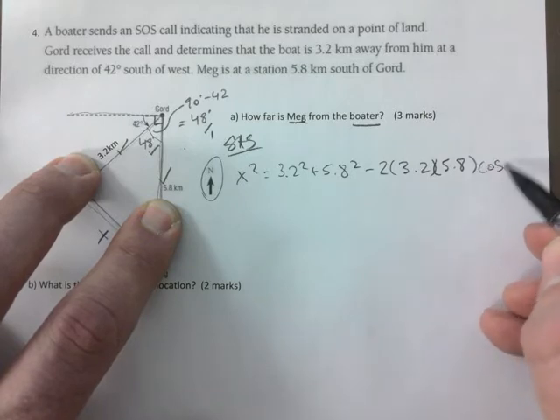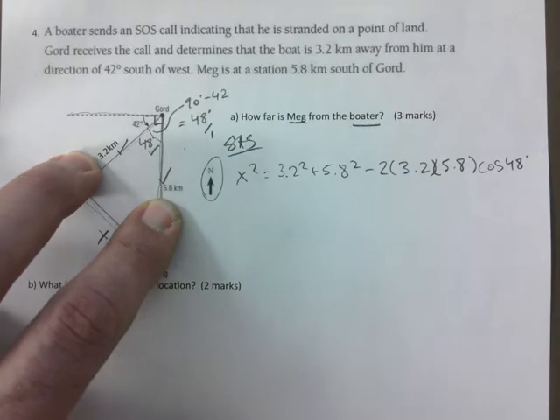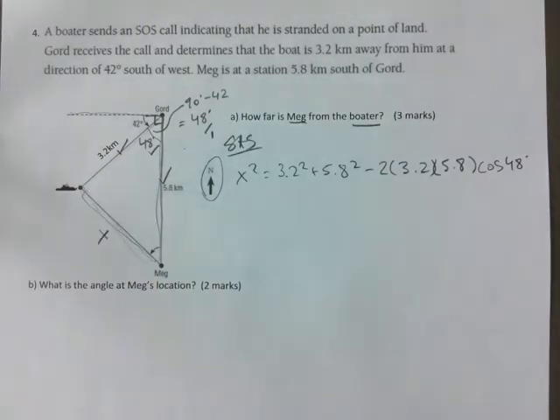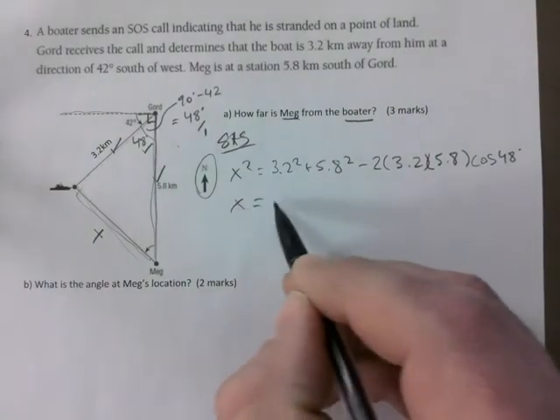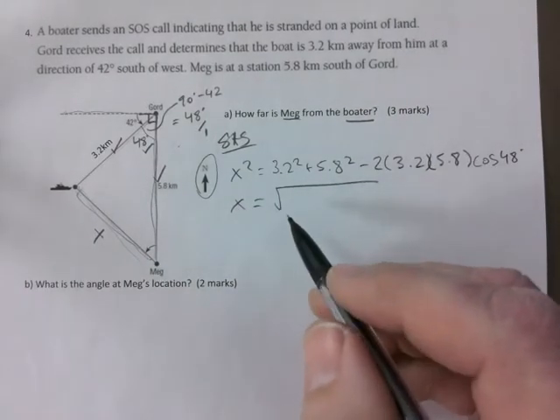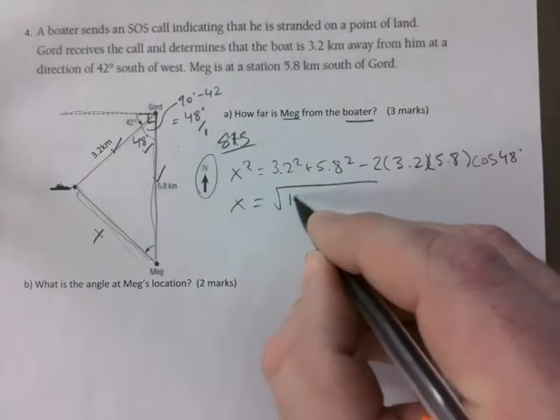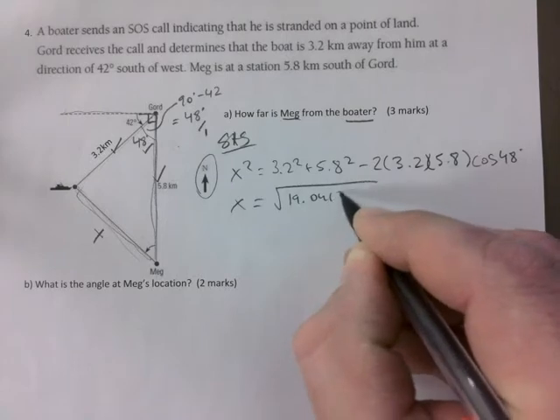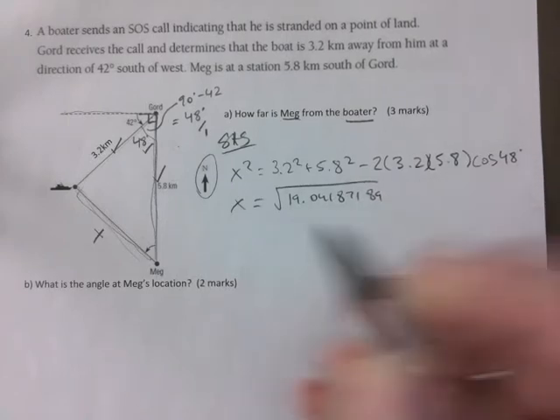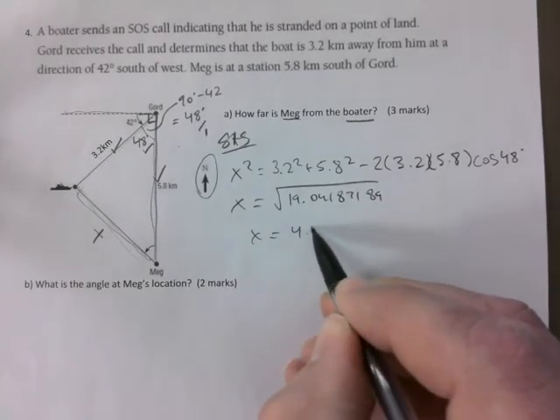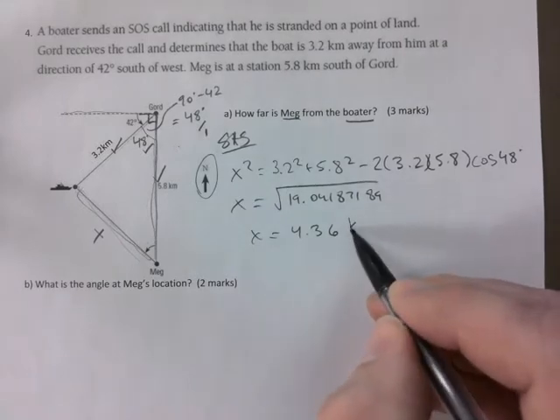If you use 42, you would only lose 1 mark there, okay? X is equal to square root of 19.04187.189. That is 4.36 kilometers.